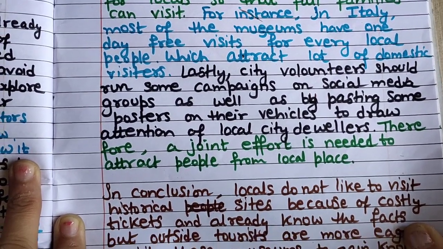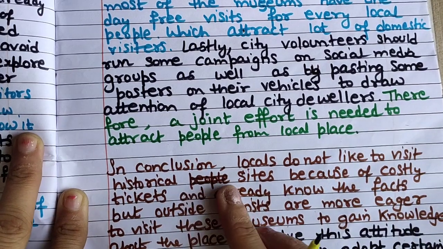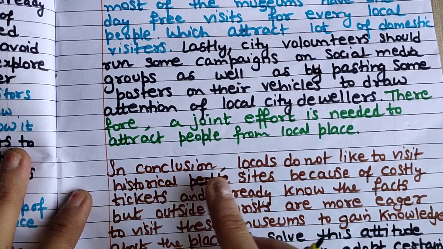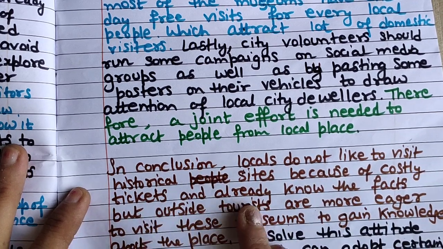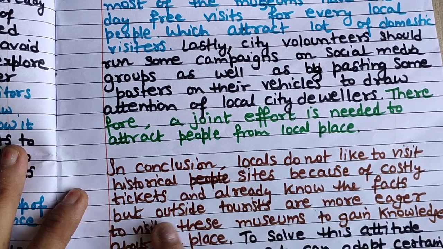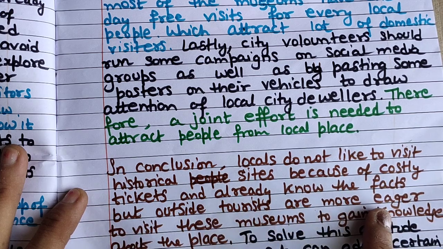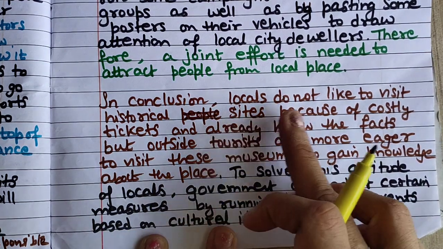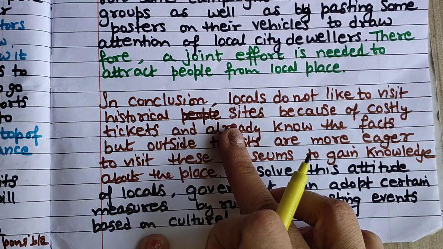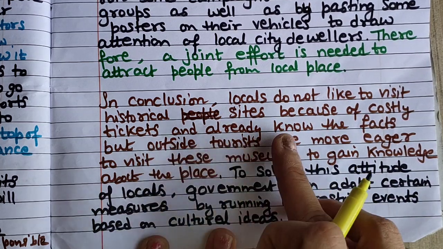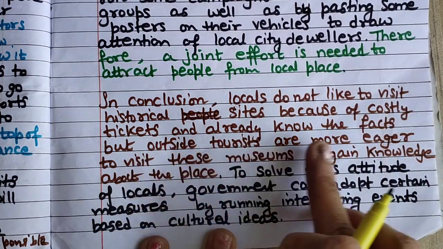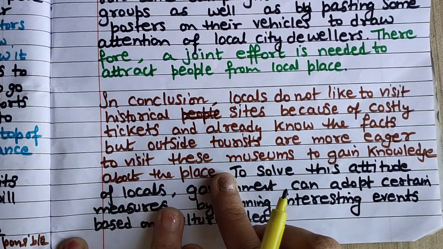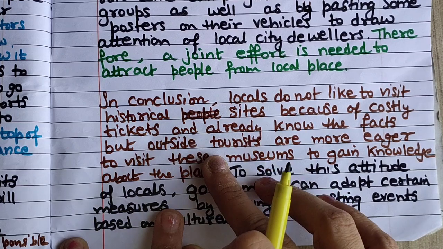Now coming to the conclusion, you can see in conclusion, locals do not, so I am restating the topic. Locals do not like to visit historical sites because of costly tickets and already know the facts. But outside tourists are more eager to visit these. Yes, now it is clear. Locals do not like to visit historical sites because of costly tickets and already know the facts, but outside tourists are more eager to visit these museums to gain knowledge about the place. So that is the fact. We have paraphrased the statement.